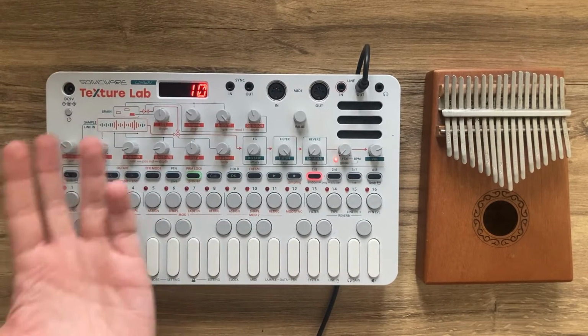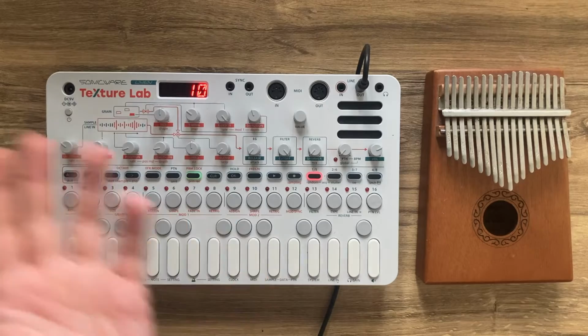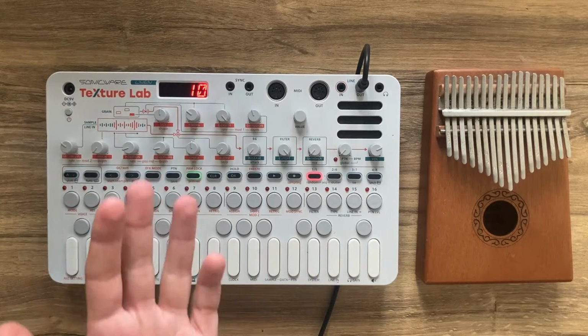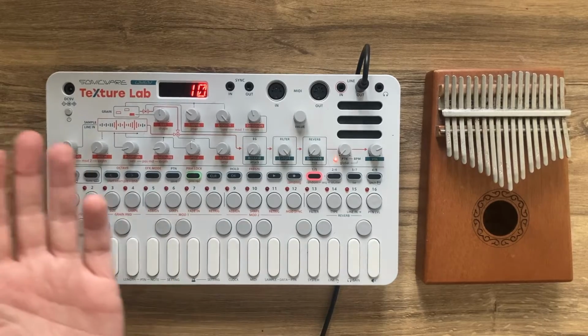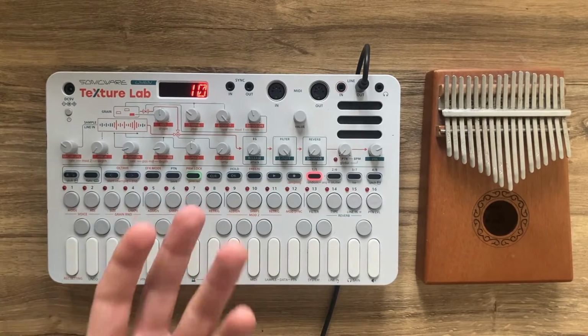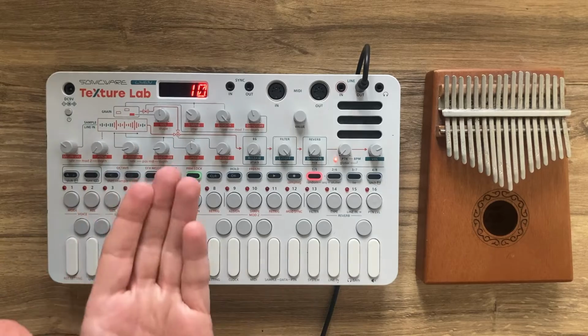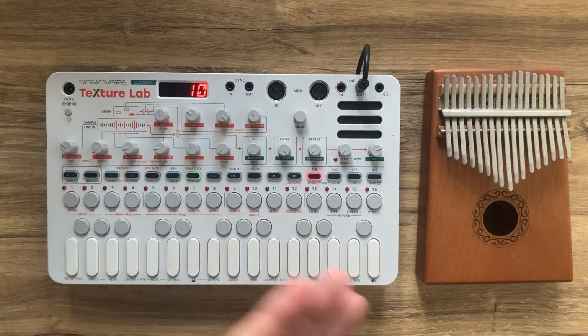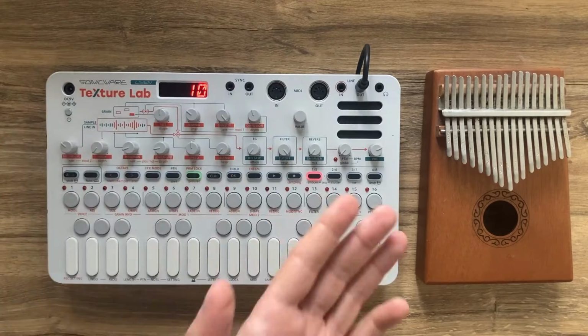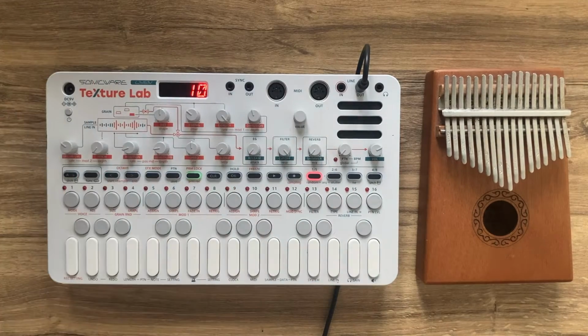Now, the question then becomes, okay, we're generating all these different variations of our original sample, and that's fun and all, but what do we actually do with them? This is a question I often had when I was working with the Texture Lab, and I really wanted a better way of exploring sounds and then saving them so that I can actually use them later for songs, to use either as instruments or as just kind of ambient textures. And I figured something out, and that is what I'm going to show you today.